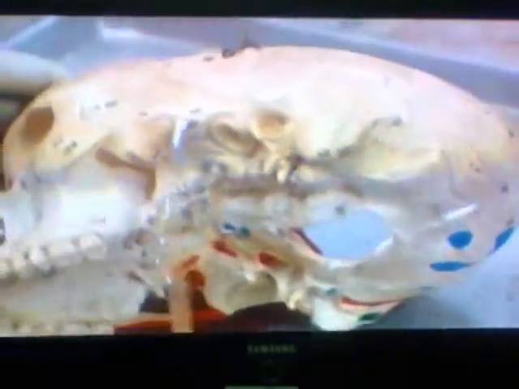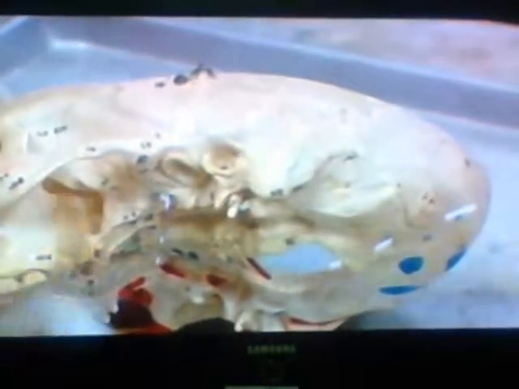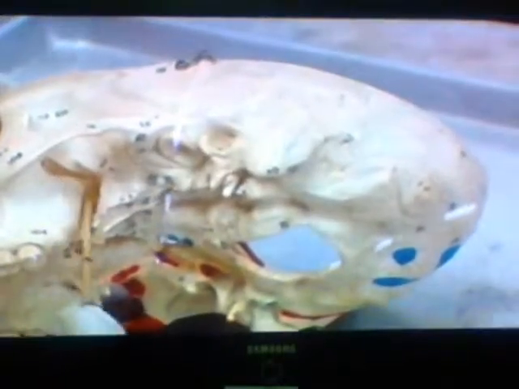Alright? Now, this is the infratemporal fossa, and it's a very important fossa because it has communications with the pterygopalatine fossa. It also communicates with the middle temporal fossa, which is the cranial fossa, and it also communicates with the orbit through the inferior orbital fissure, okay?